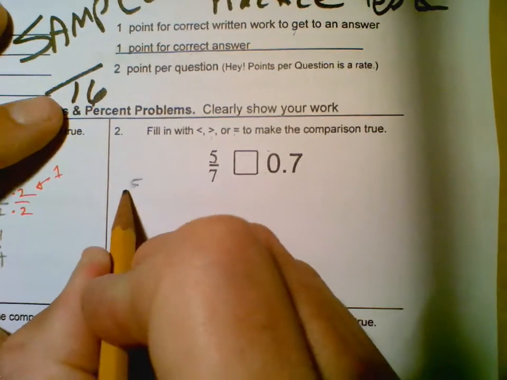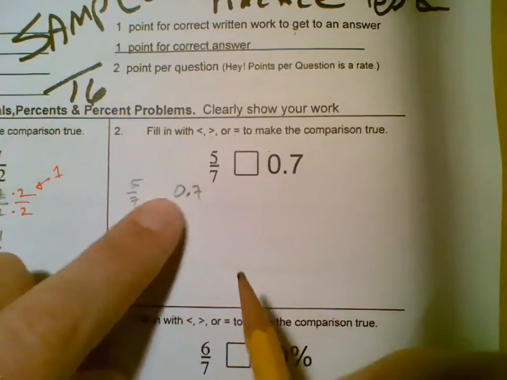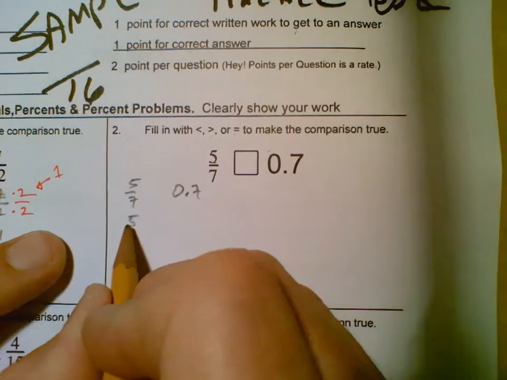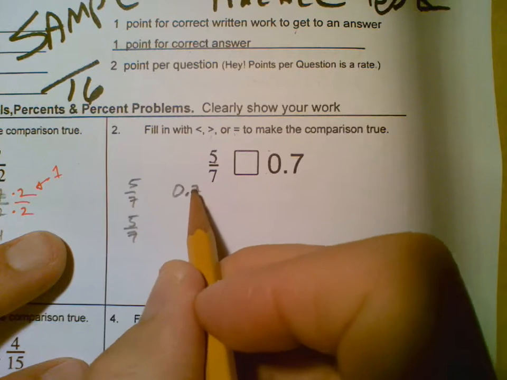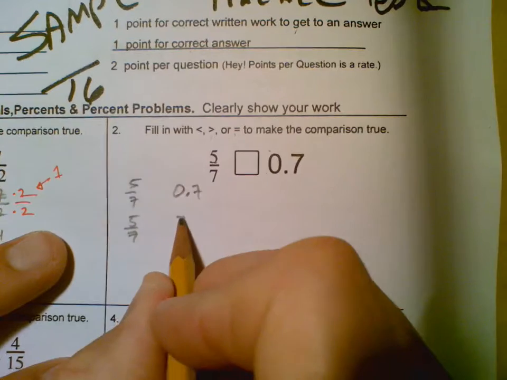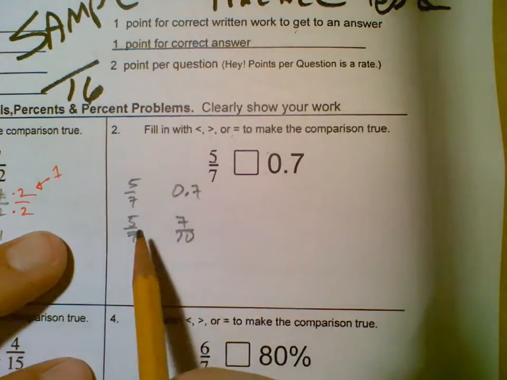Let's set this up and see if we can do a side-by-side comparison. I'm going to change the decimal into a fraction first here. So I don't have to do anything to 5/7. And 7 tenths is how I say this, so I'll just write the fraction, 7 tenths. But now I do have to do something because these have different denominators.